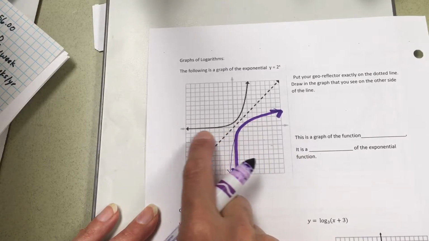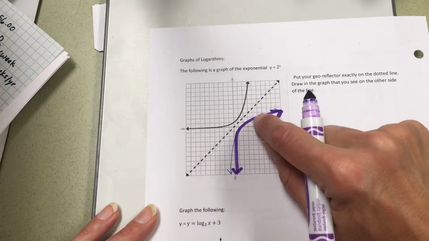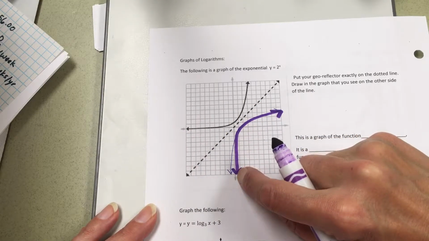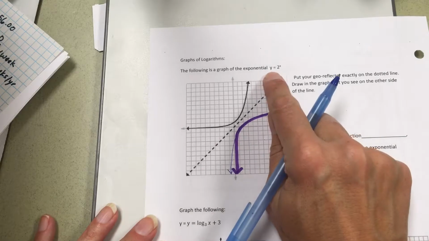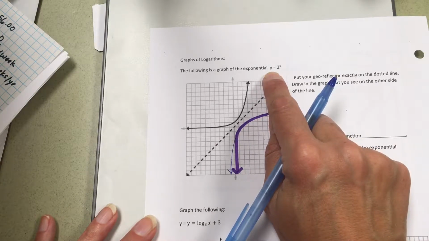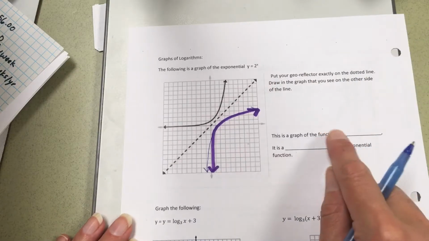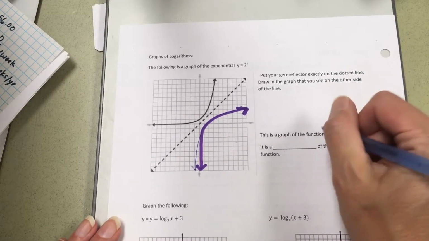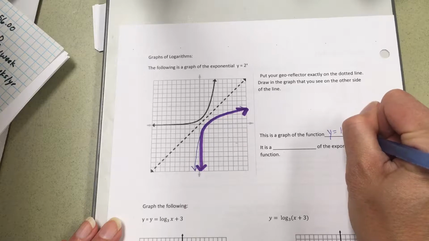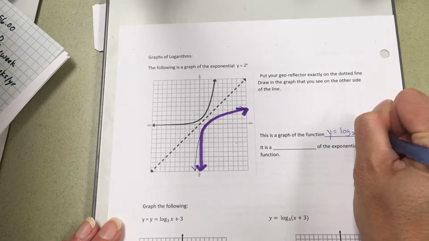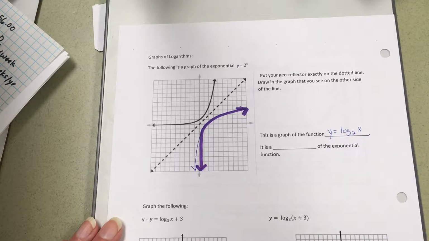If this one has an asymptote at the x-axis, this one will have an asymptote on the y-axis because they're inverses of each other. So if this is my original, y equals 2 to the power x, this is going to be a graph of the function y equals log base 2 of x. Drop and swap: the inverse, then we swap x and y back.